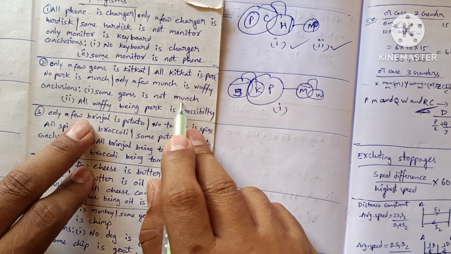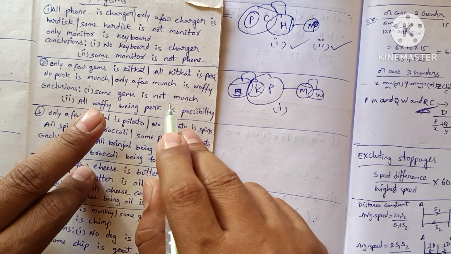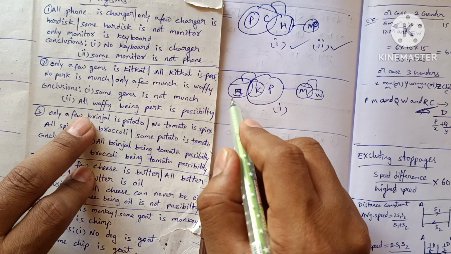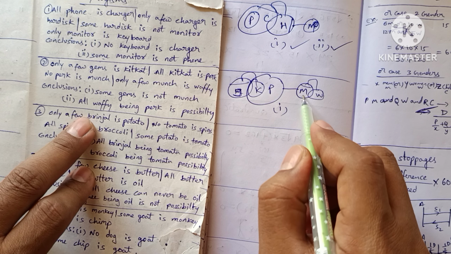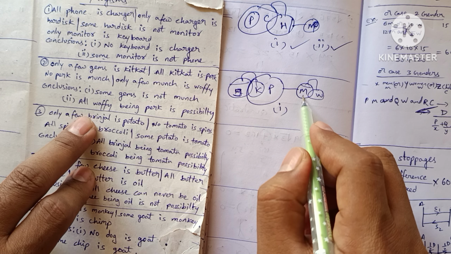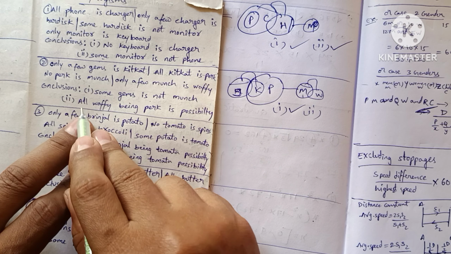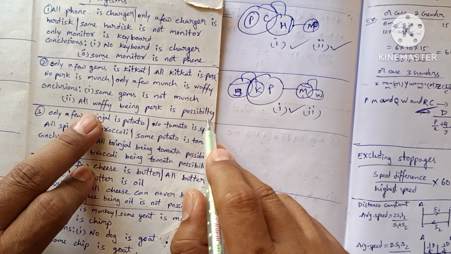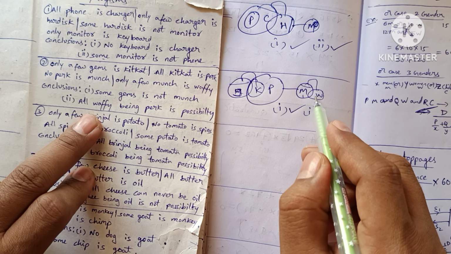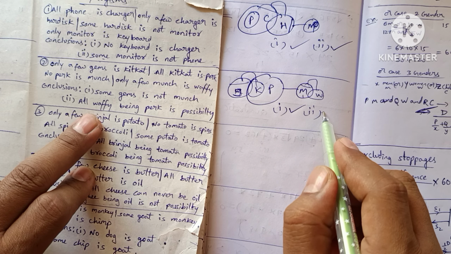Some gems is not munch. All gems can be munch is a possibility. All gems munch, no, the all case fails. So this one is true. Second one. All waffy being perk is a possibility. All waffy perk is not possible.